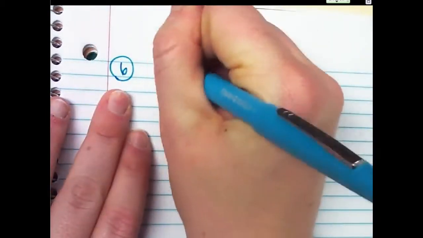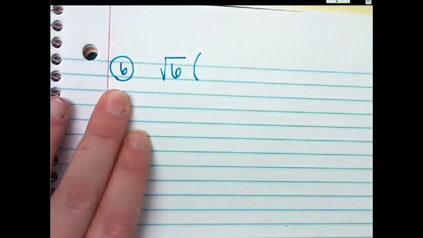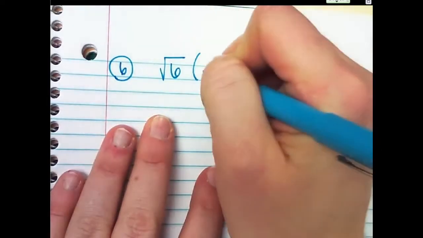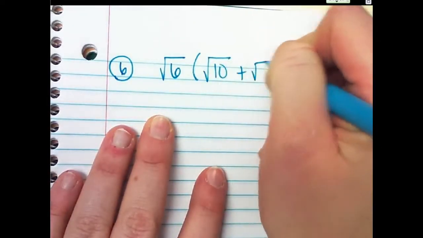Number 6. Let's do a distributing one now. So square root 6 is on the outside or in front, and then inside square root 10 plus square root 2.